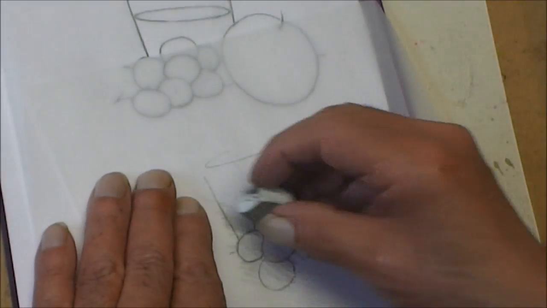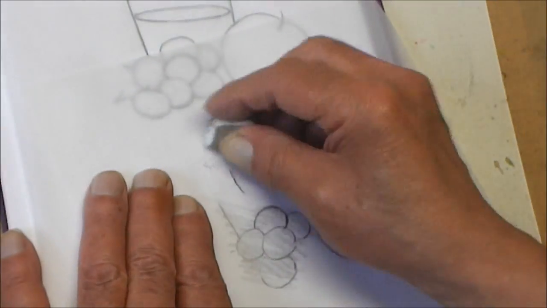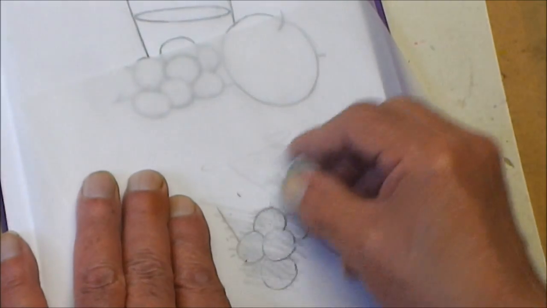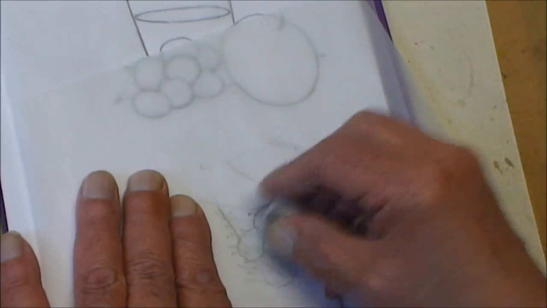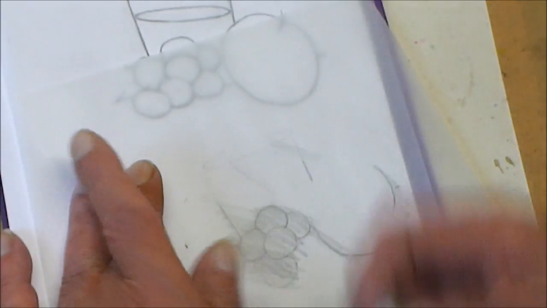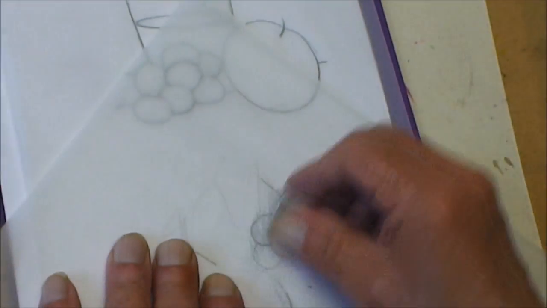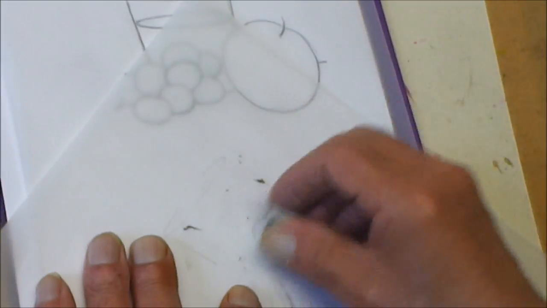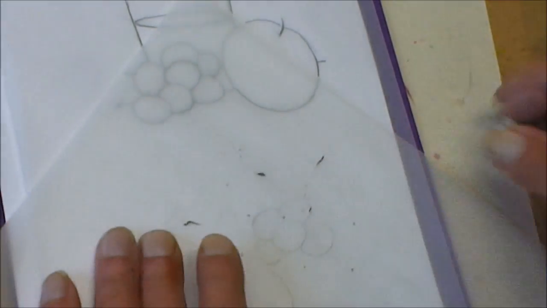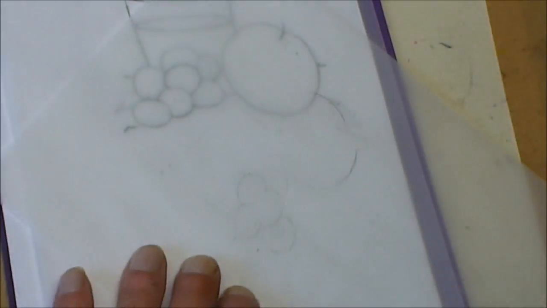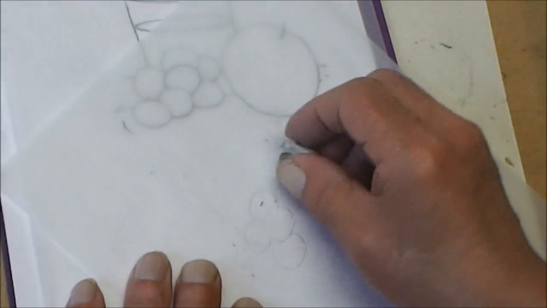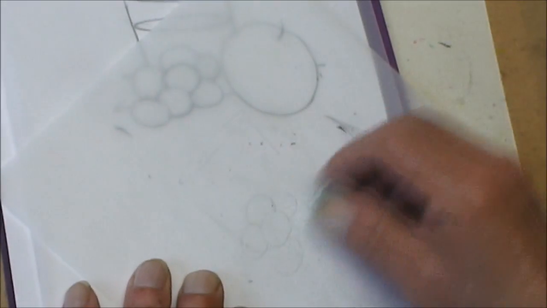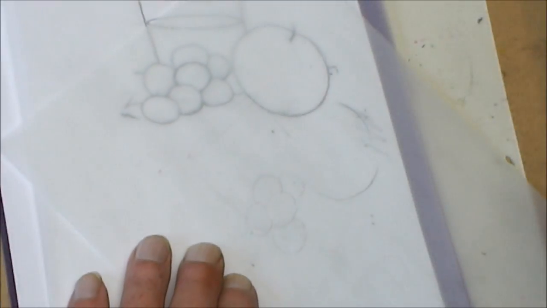I can use my eraser on this tracing paper without fear or favour, because an eraser does not damage that tracing paper. So it now means that I can use the same piece of tracing paper over and over and over again. Now there's economy for you.